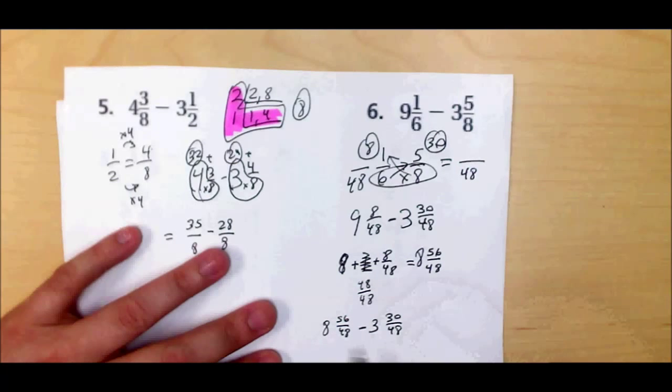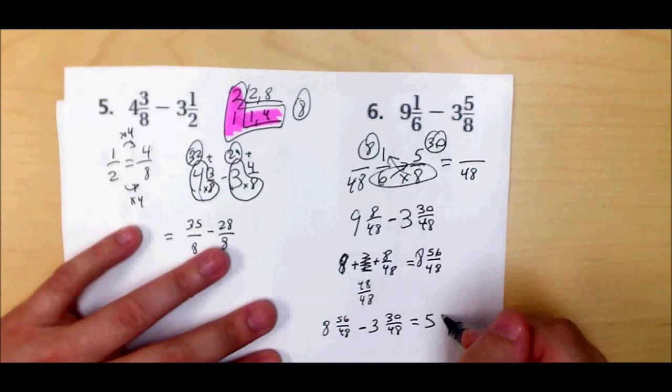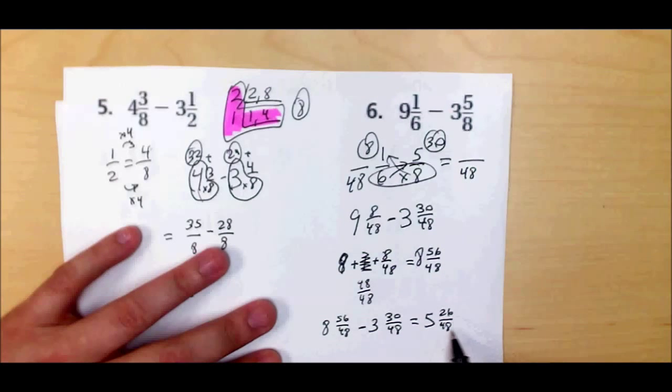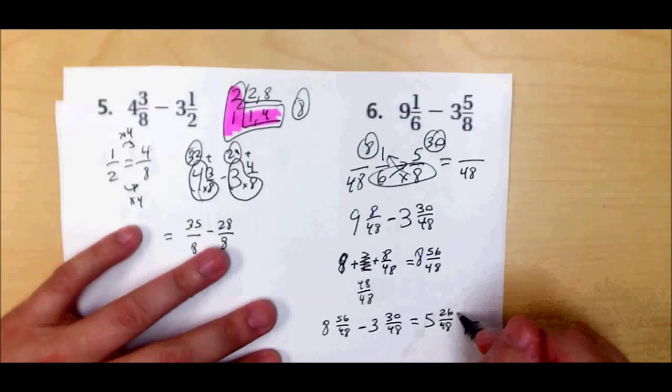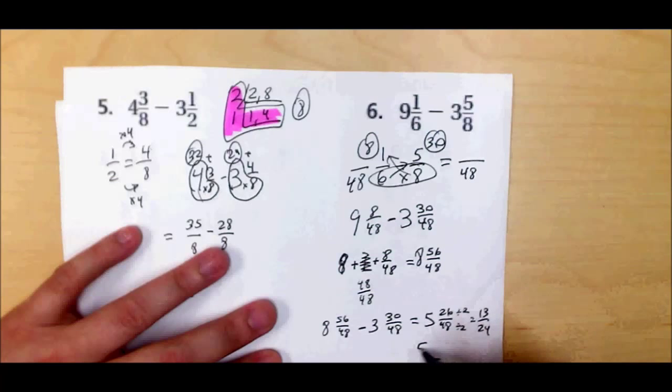Now I can subtract everything. 8 minus 3 is 5. 56 minus 30 would be 26. And my denominator stays the same. Now this is not simplified. I know that because these are both divisible by 2. So I'm going to divide the top and bottom by 2, and I get 13 over 24. So my answer is 5 and 13/24.